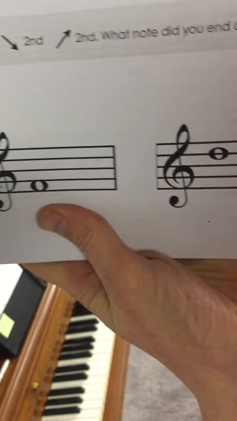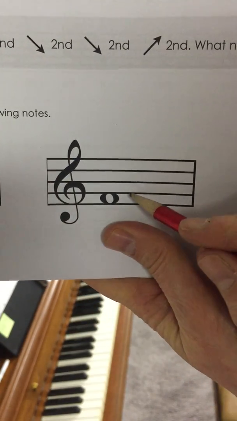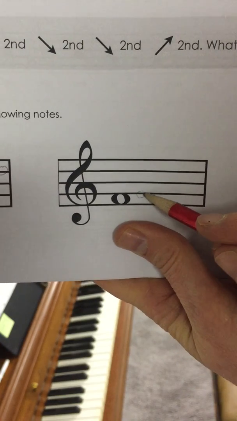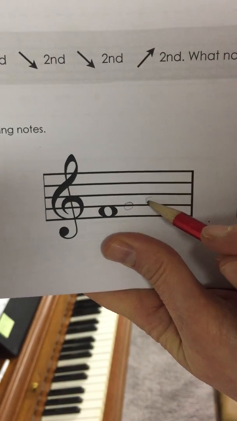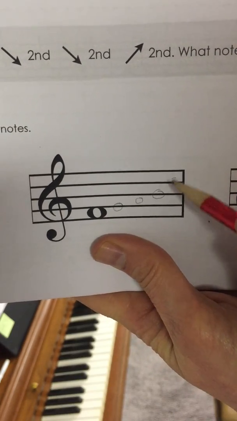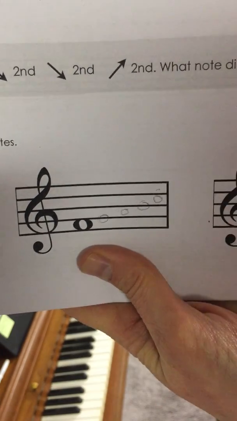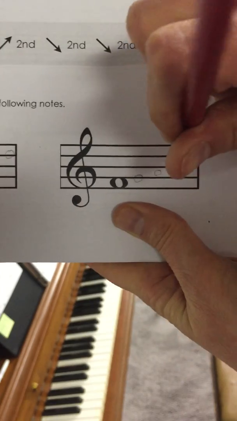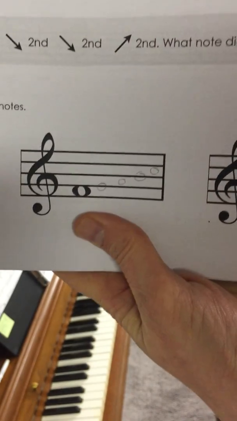Now in my second example, I start with a space. So I'm going to go space, line, space, line, space. So again, it always goes every other note.